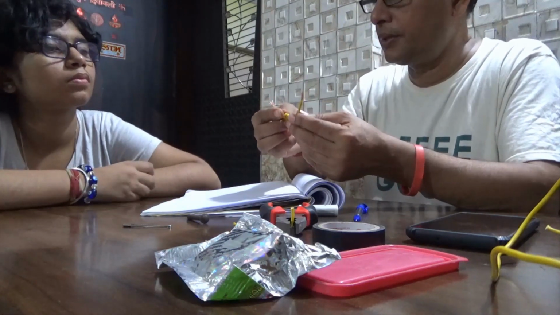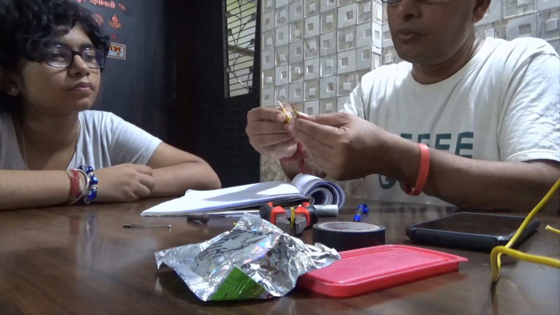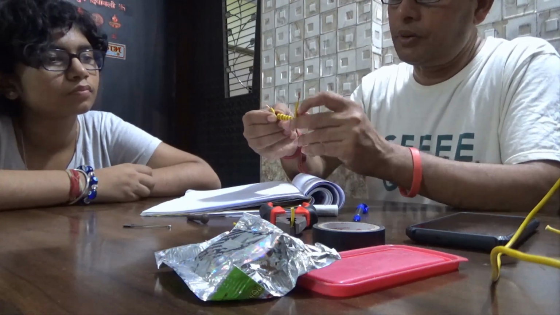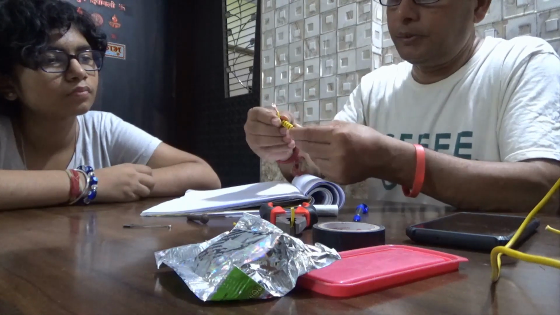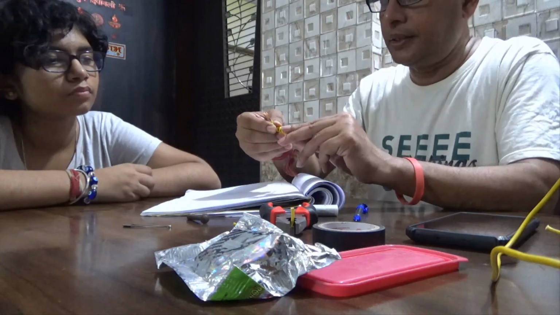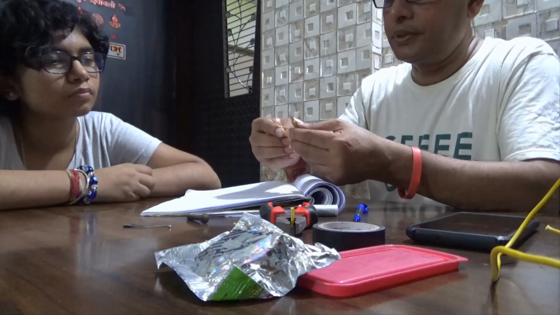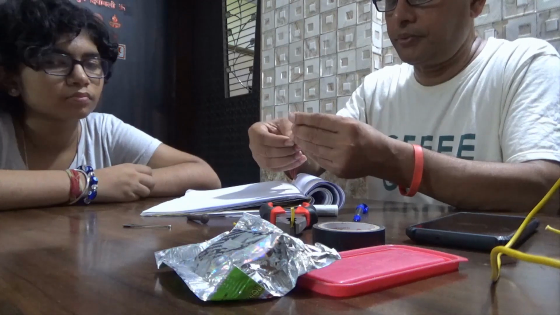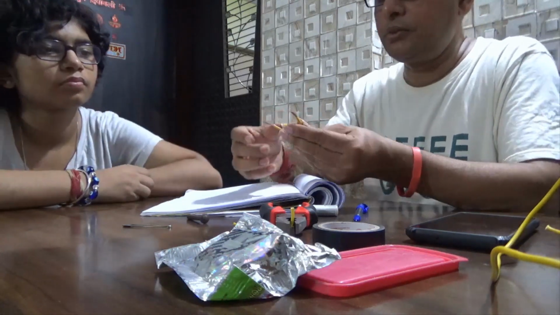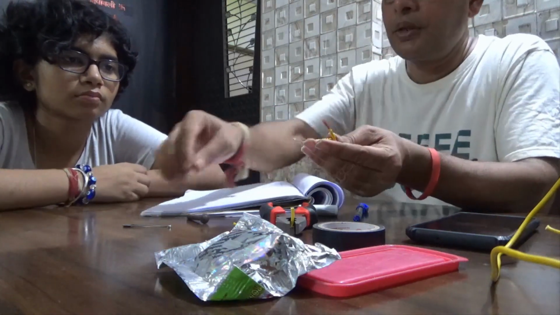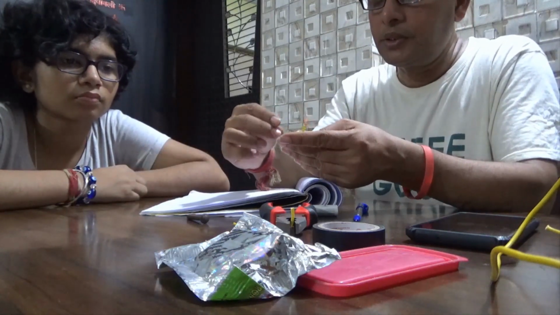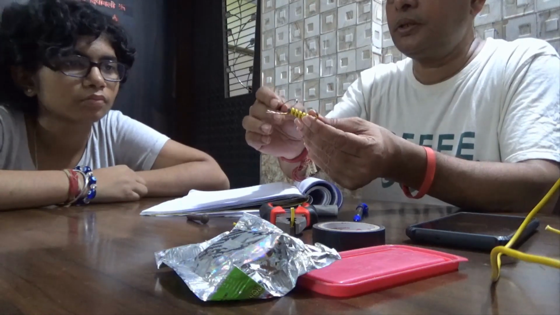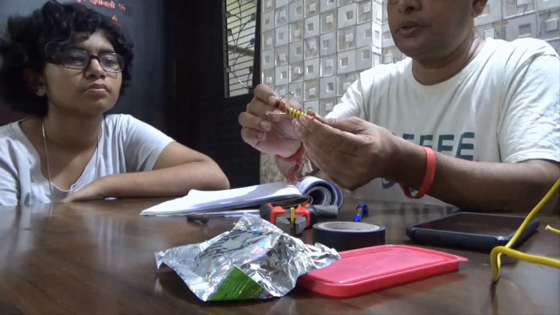In a dynamo, when a coil is rotated between the north pole and south pole of a magnet, the coil develops current. This is called induced EMF, induced voltage. So now these are the two ends. If you touch it, is it attracting? No, it is not attracting.